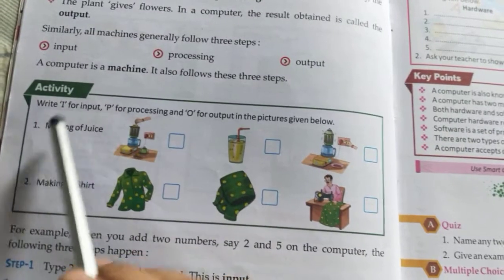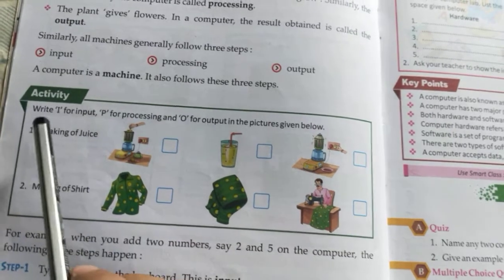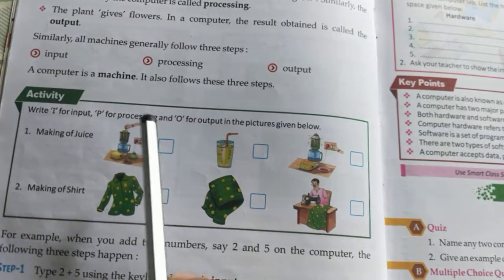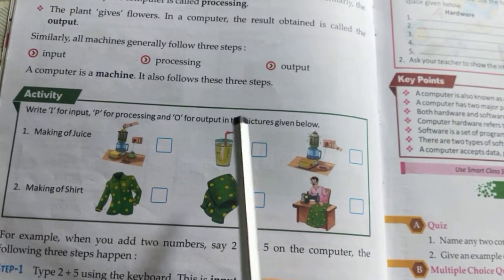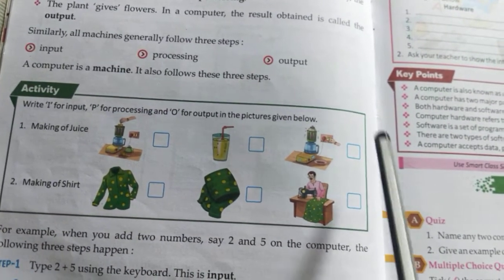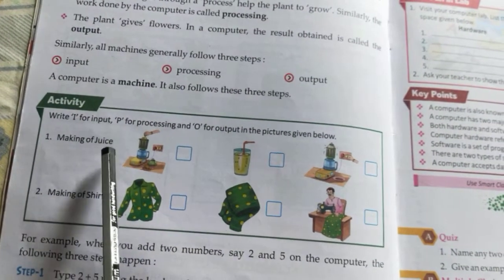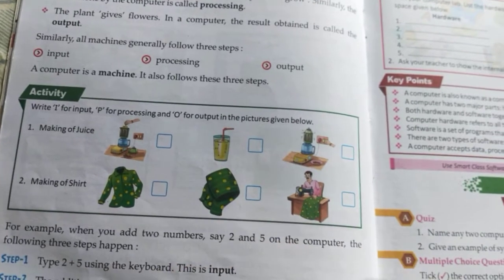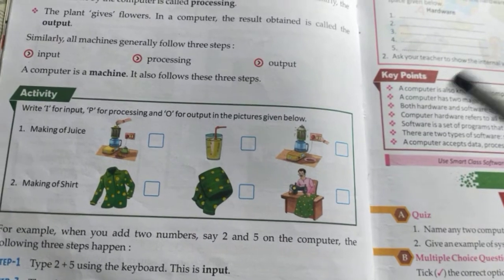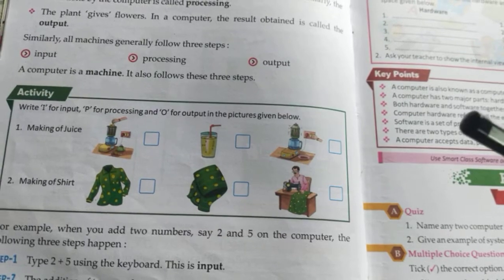There's an activity given over here, where you have to write I for input, P for processing, O for output in the pictures given below. You have to first observe the pictures that are given. The first one is making of juice. In order to make juice, you first give an input, then there's processing, and finally there's an output in the form of juice.